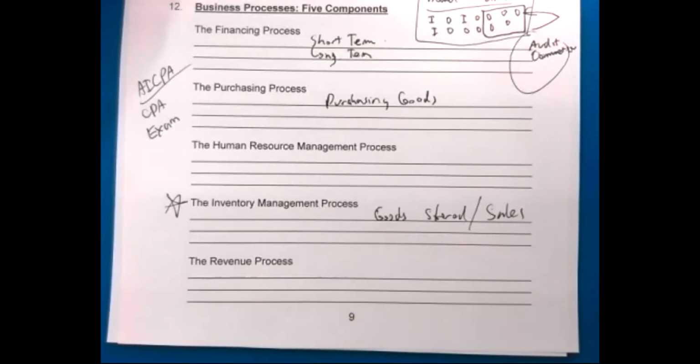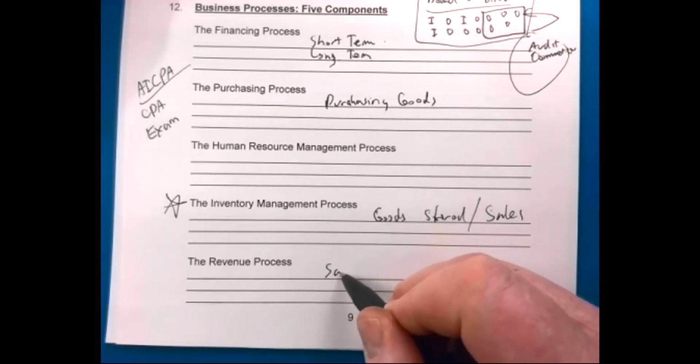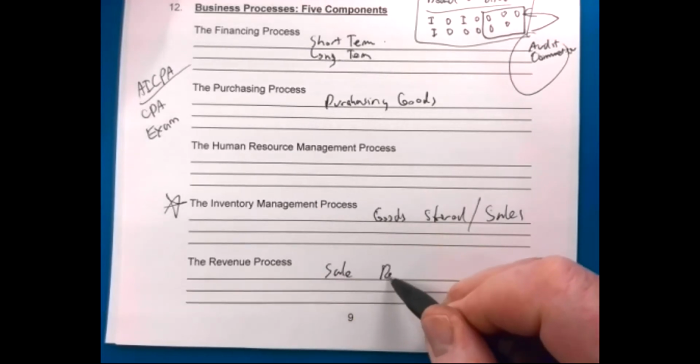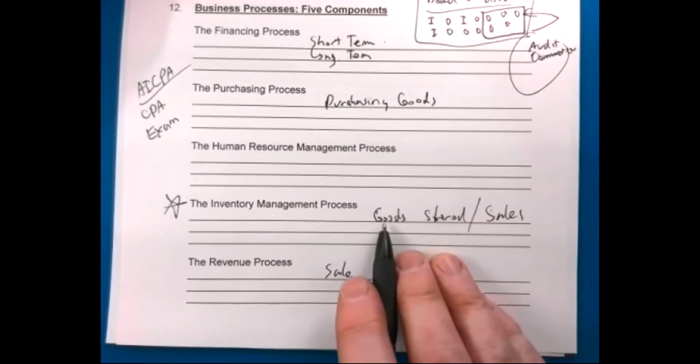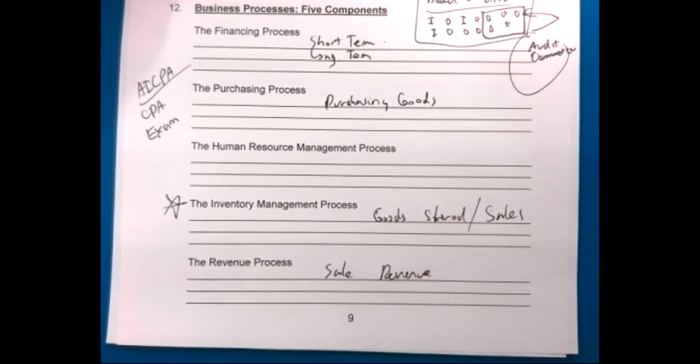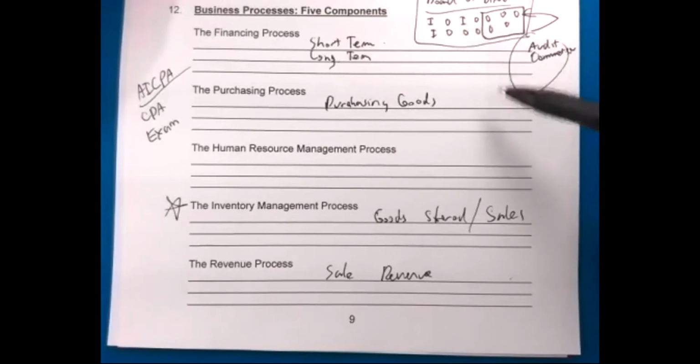Those costs go into it. And down here, this is for sales, but this is for the revenue part. So this is dollars coming in. These are goods going out when you talk about the inventory process. We're not going to go too deep into those, but just know that this is kind of the new way that they're thinking about doing auditing.